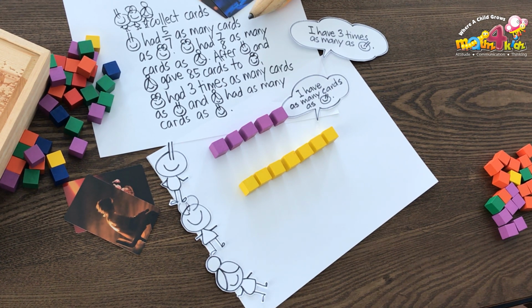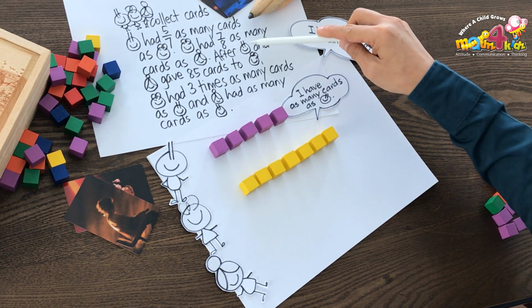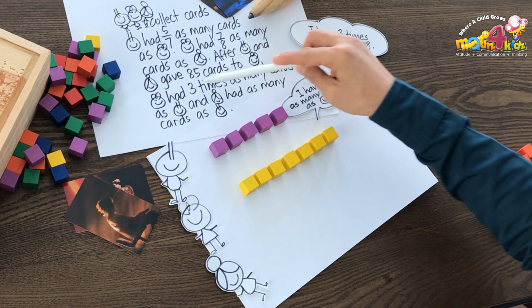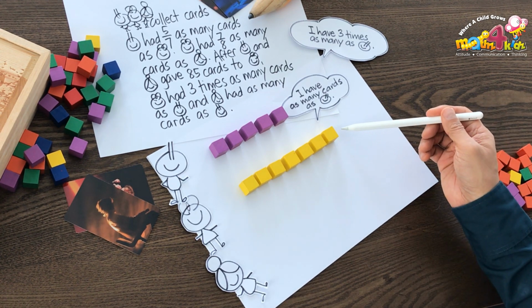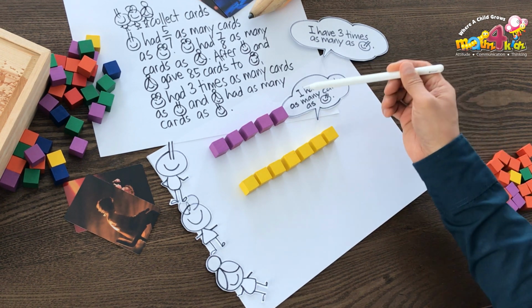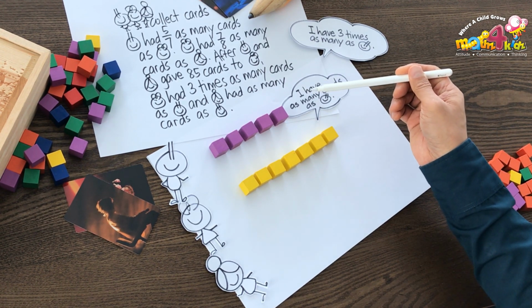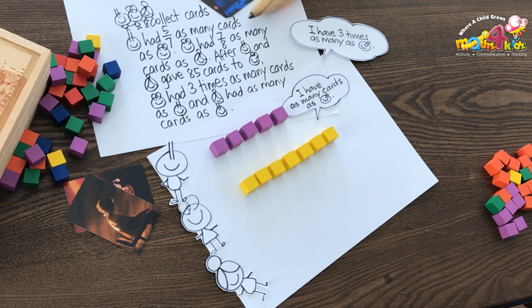And then, can I try to make the model show Spiky and Bunny giving 85 cards to Curly so that she had 3 times as many as Spiky, and then Spiky and Bunny had the same number of cards?